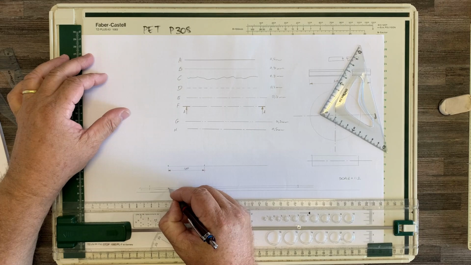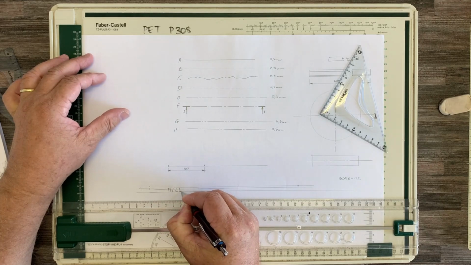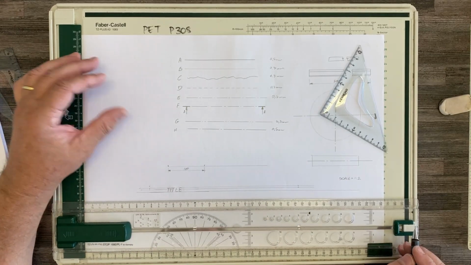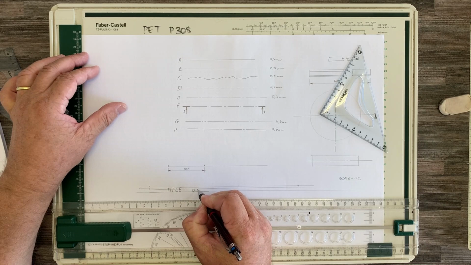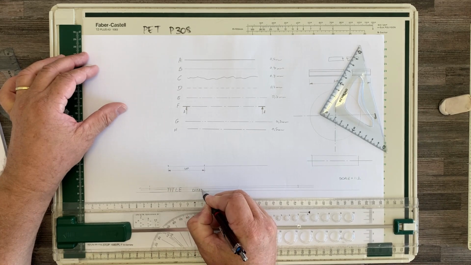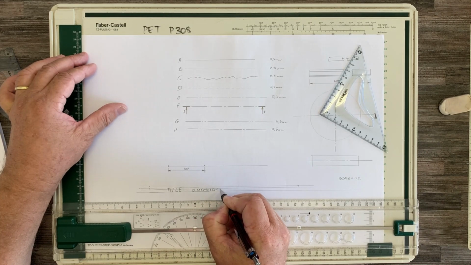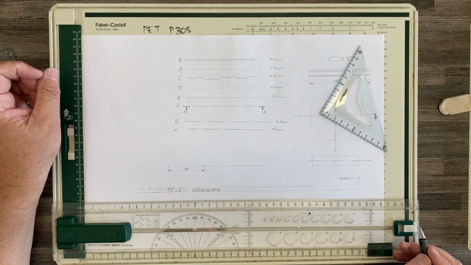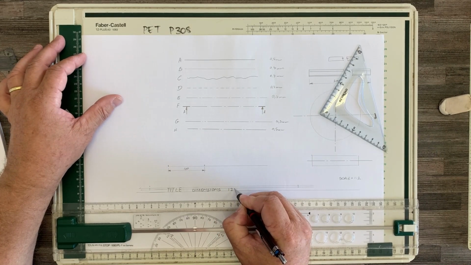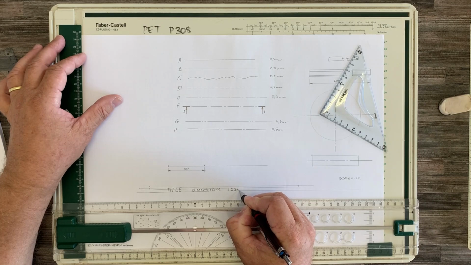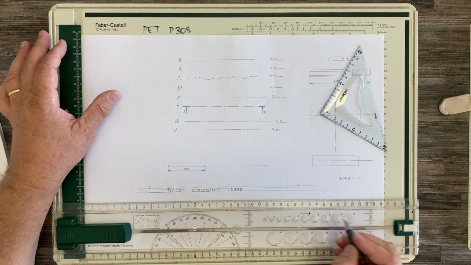Alright, so our title would be 5 millimeters high, and our dimensions 3 millimeters. Not the neatest, but we're getting there. Dimensions would be mostly numbers. So you need to practice writing neatly in the lines.